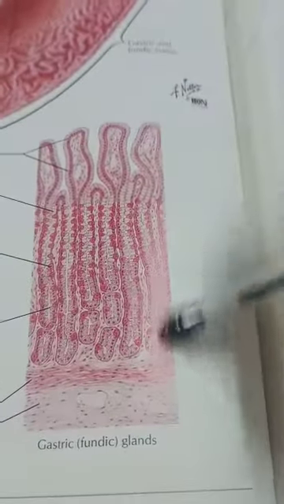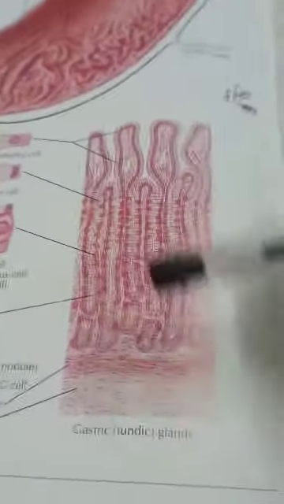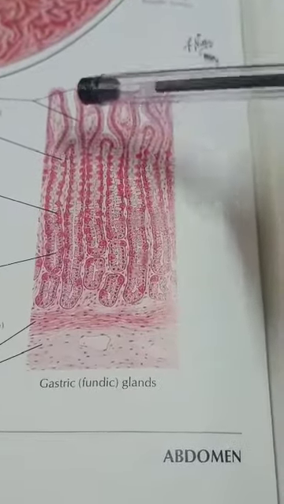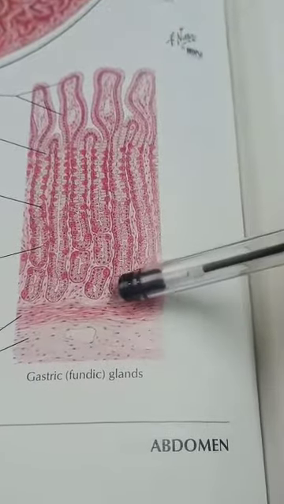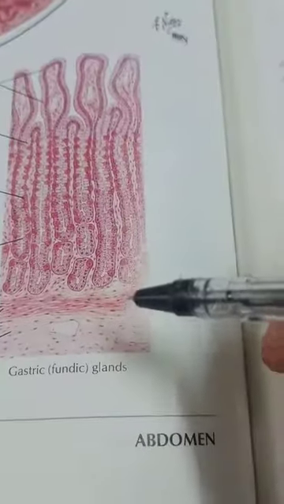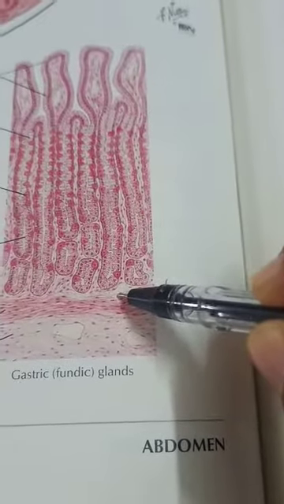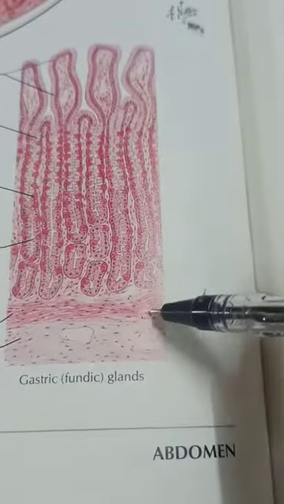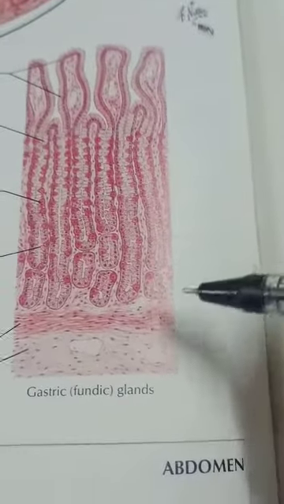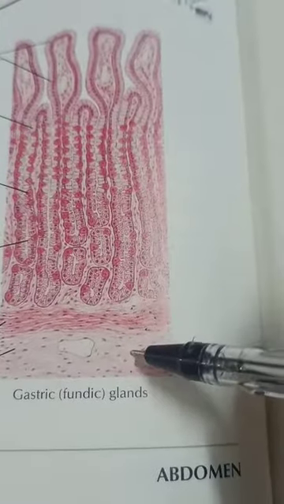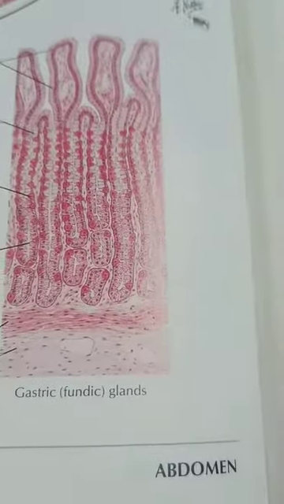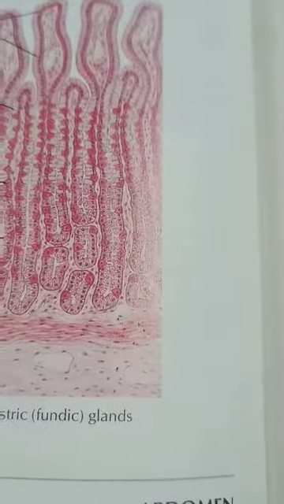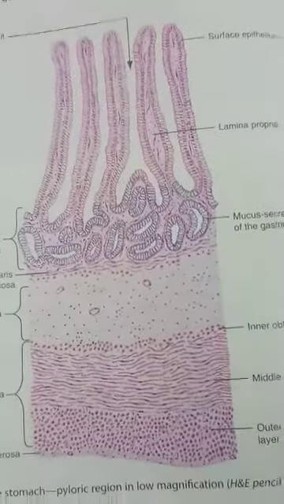We are looking at the microscopic anatomy or histology of the stomach. You can see up to this portion is the mucosa, and then below that there is a small space known as the submucosa. Then below the submucosa we can see the muscular layer. So this is the microscopic view.